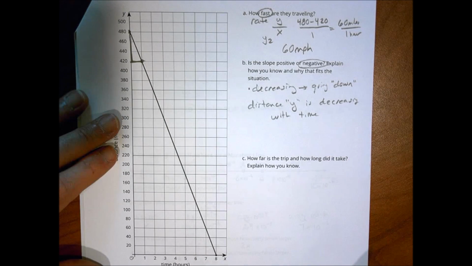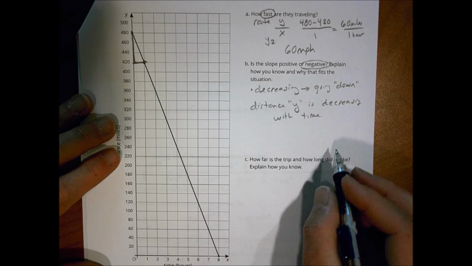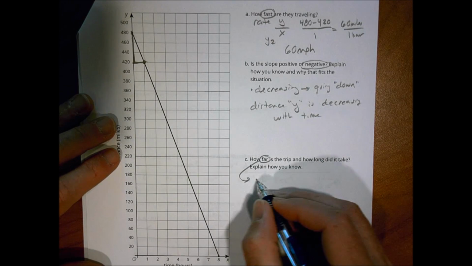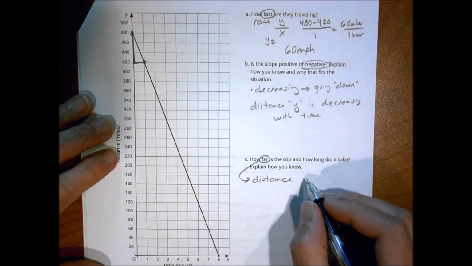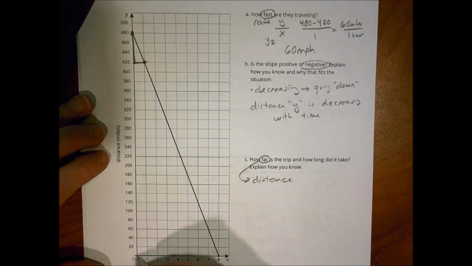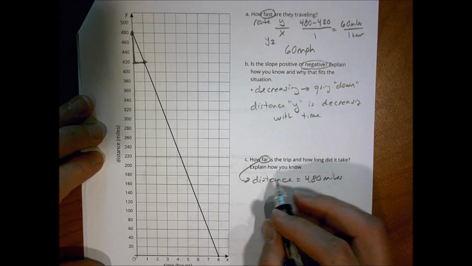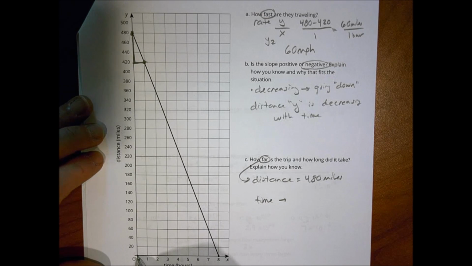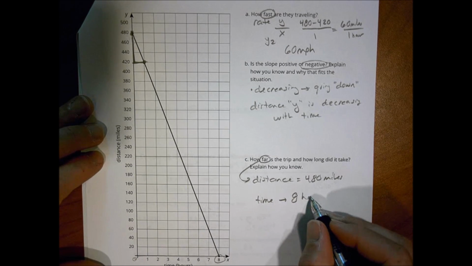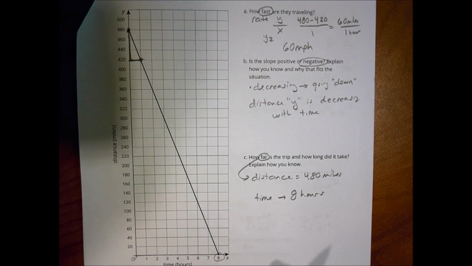How far is the trip and how long did it take? Well, the length of the trip, or the distance, right? Because this trip has a starting point of 480 and an ending point of 0, the distance is simply 480 miles. The time it took is indicated by how long it took to go from 0 hours all the way to the end, which is here at 8. So it takes 8 hours to complete that trip. And that's all there is to that one. That's it for today. Have a great one, and we will see you next time.